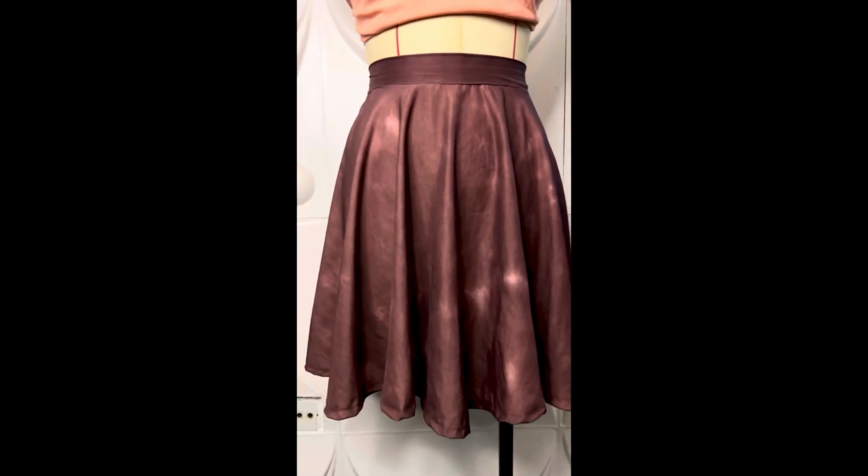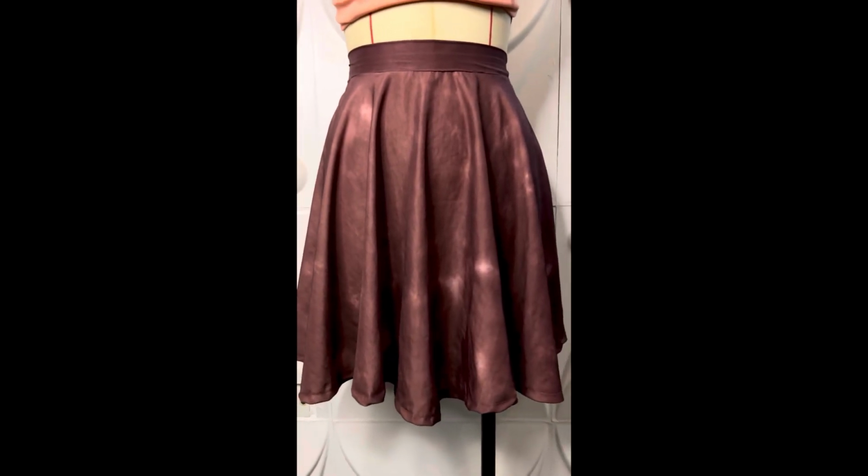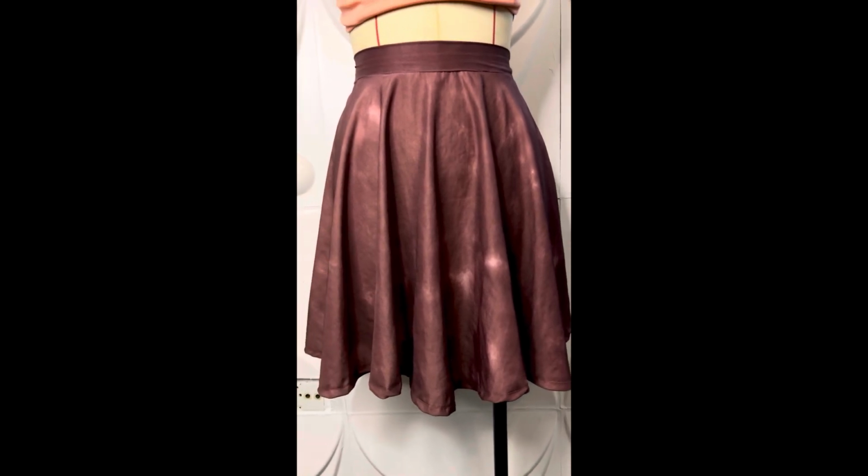Let's put this on the mannequin for us to see. This is the end result of the project. See how beautiful the skirt is looking. You can rock this to any occasion.